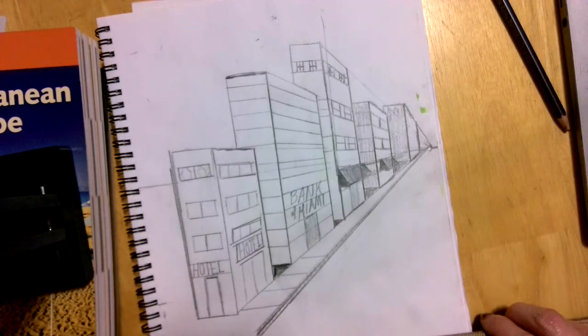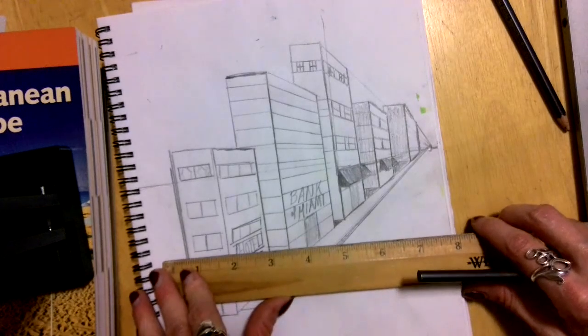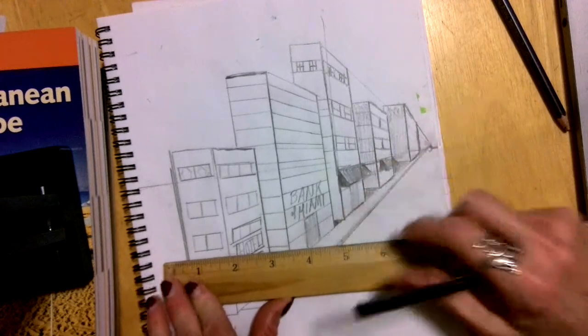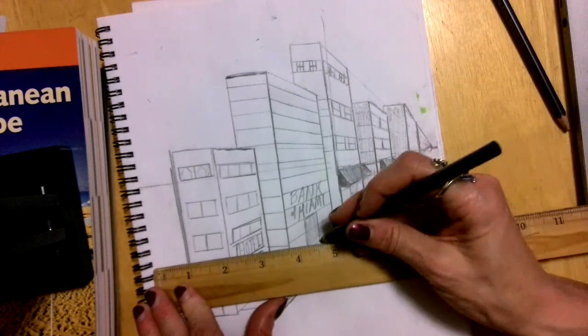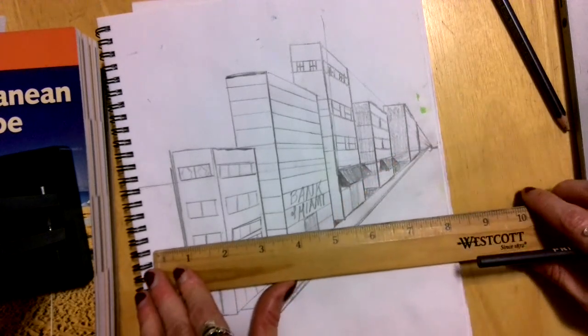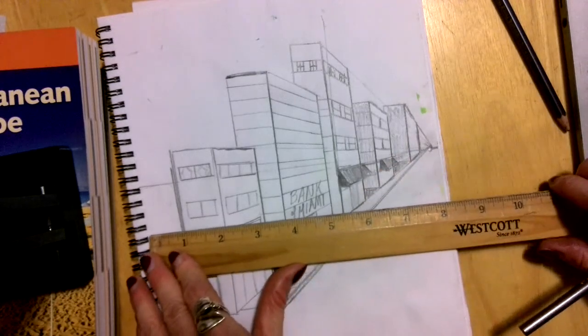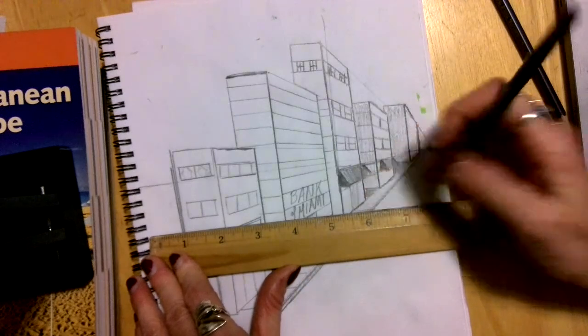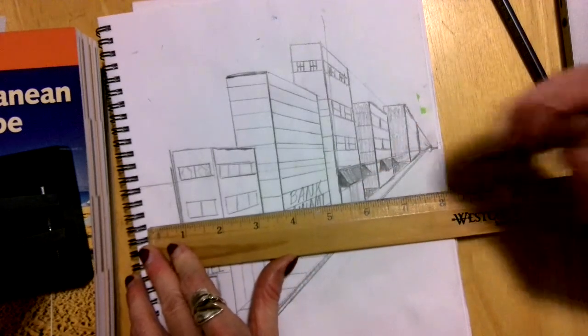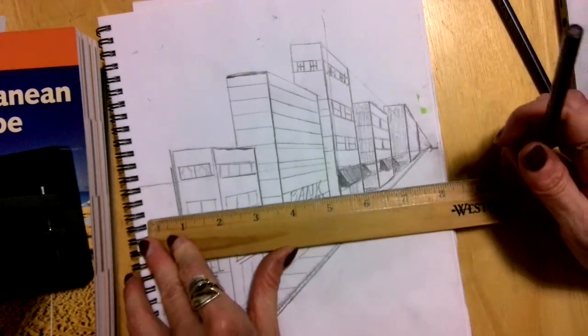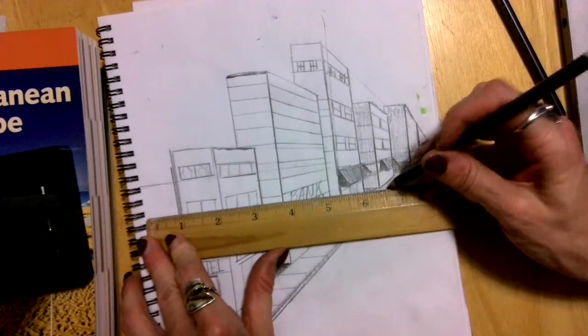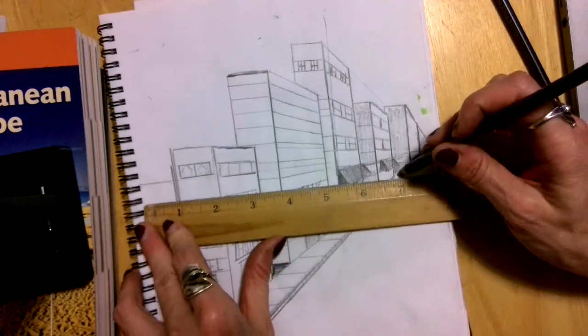Like that. Go ahead and do that. Add your lines in your sidewalk. Make sure they're all perfectly horizontal. If they're slanted, it looks like your sidewalk is tippy, and then whoever's walking down the sidewalk is just going to fall in the street. So make sure your lines are perfectly horizontal. As you go back in space, they're going to get a little closer together too.